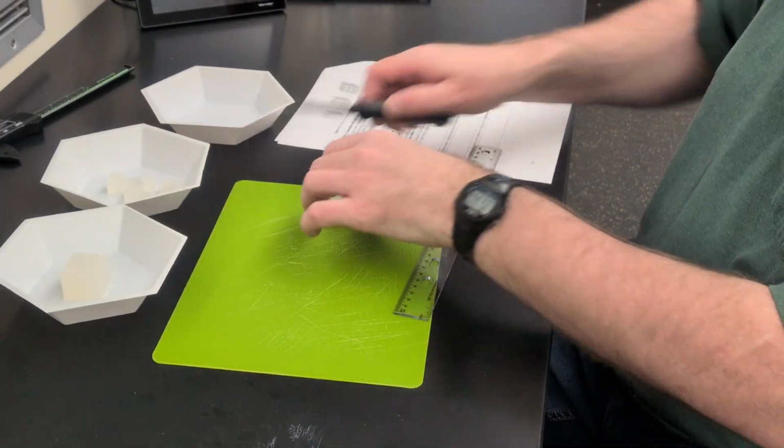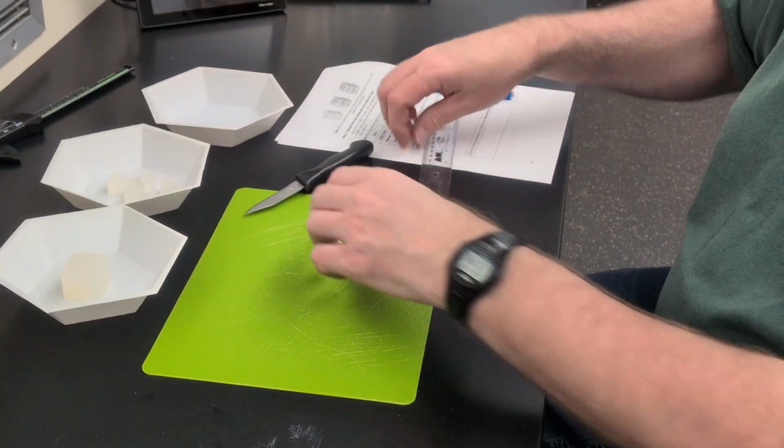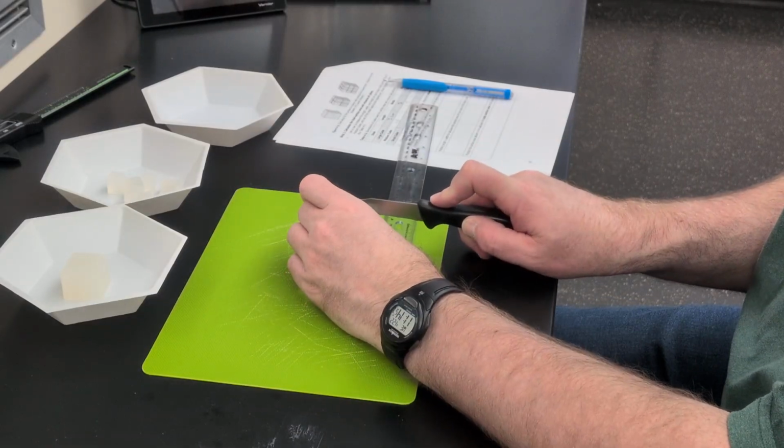And this last one I'm going to cut into thirds to make a bunch of really tiny cubes.